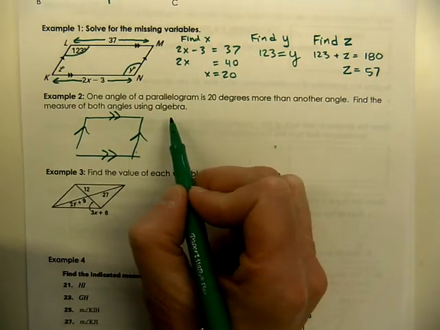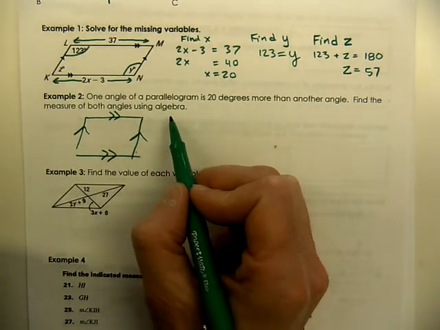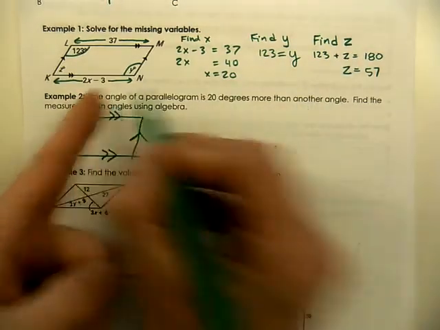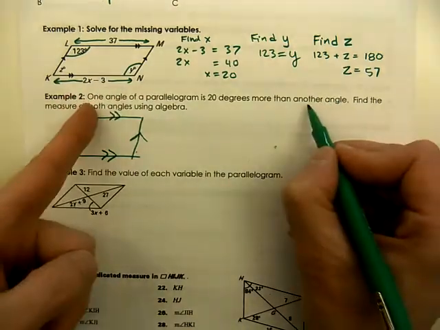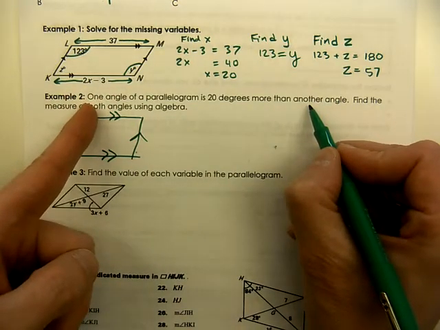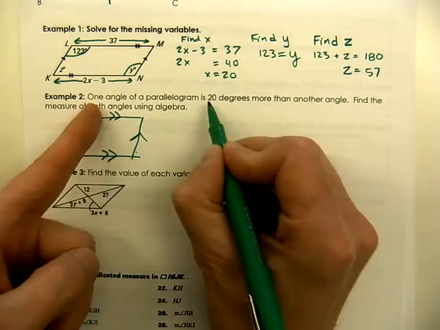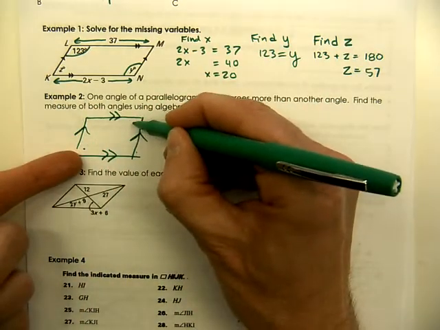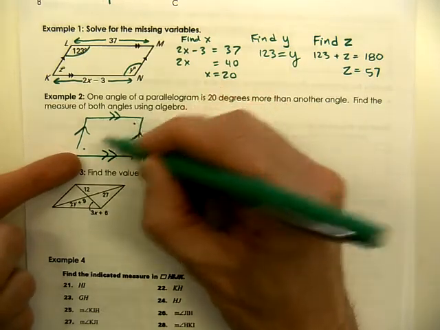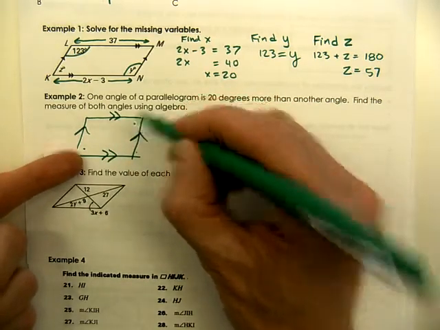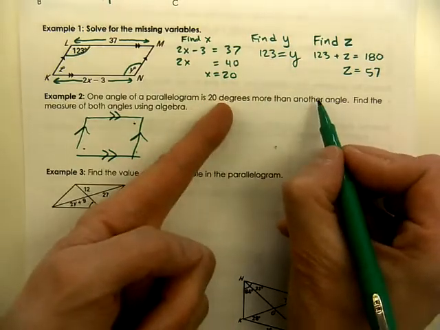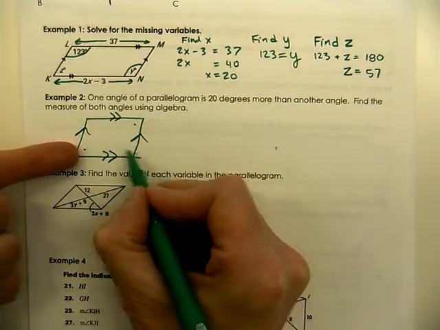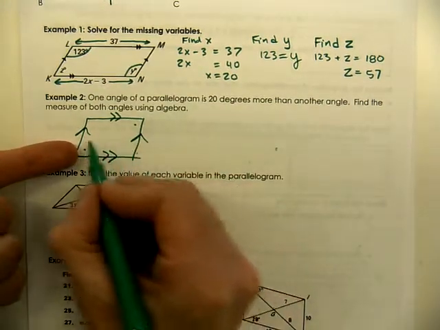Here it says using algebra, meaning don't just guess and check, let's set up an equation and solve it. So we're talking about 2 angles, the one angle and the another angle. Are they the same size? No. One is bigger. It's 20 degrees bigger. If we were talking about these 2 angles, those would be the same size, right? Opposite angles are the same size. But because we're talking about 2 angles that are different sizes, we're not talking about 2 angles that are opposite each other. We must be talking about 2 angles that are consecutive to each other.